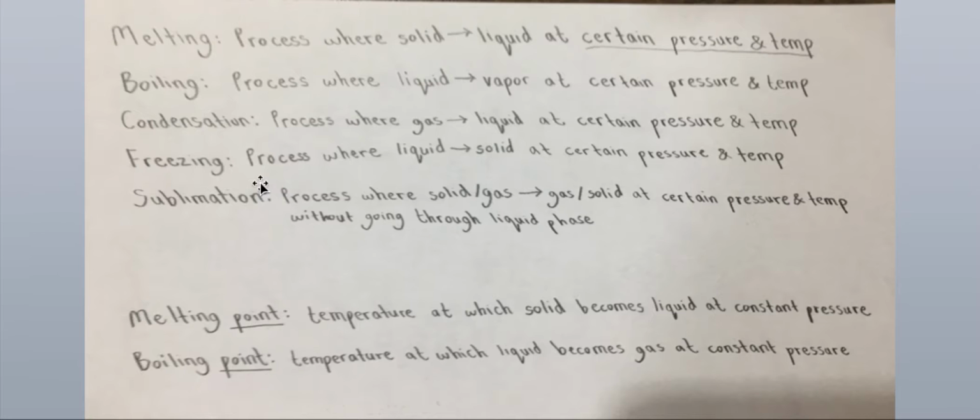Now, what is the difference between melting point and the word melting? The word point signifies temperature, students. So melting point is everything like melting with the word temperature. So the melting point is the temperature at which a solid becomes a liquid.